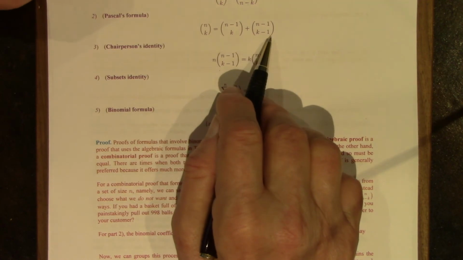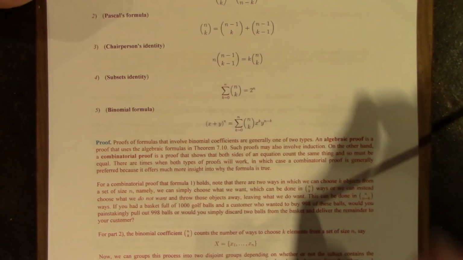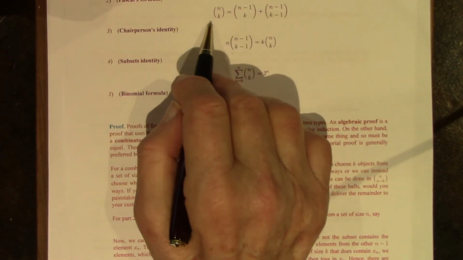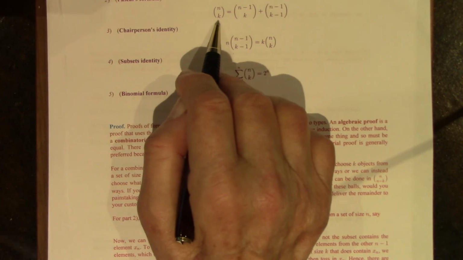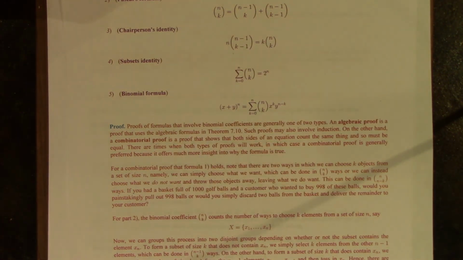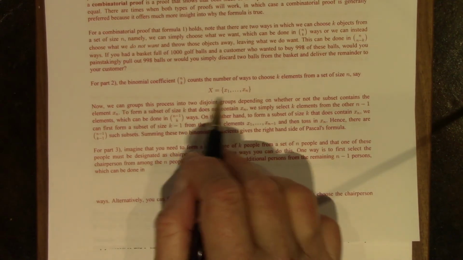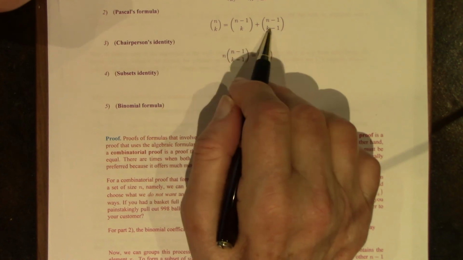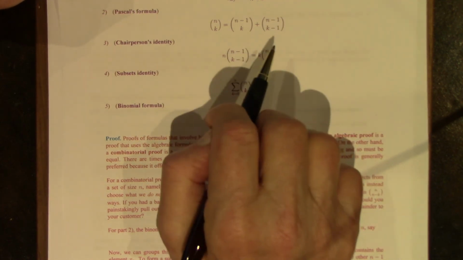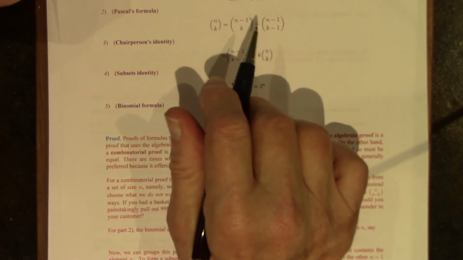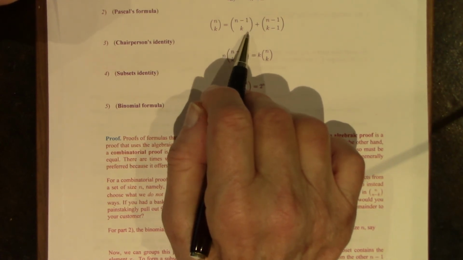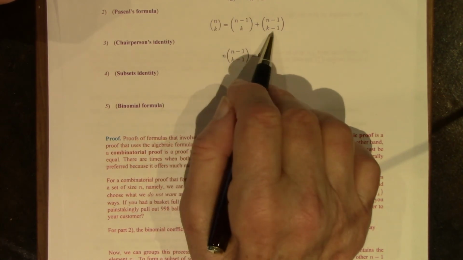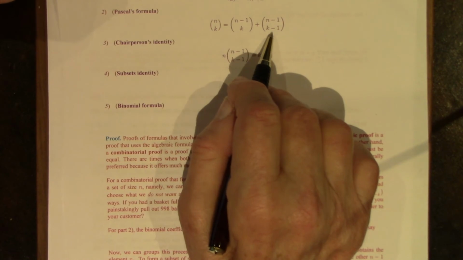As to a combinatorial proof of Pascal's formula, again, n choose k counts the number of ways of forming subsets of size k from a set of size n. So let's say this is what the set looks like. Now, notice there are 2 terms on this side. So we're looking for a way to split the process of selecting k from n into 2 mutually exclusive parts.